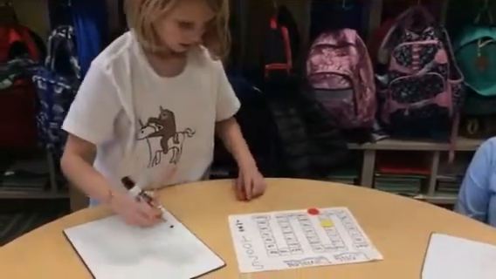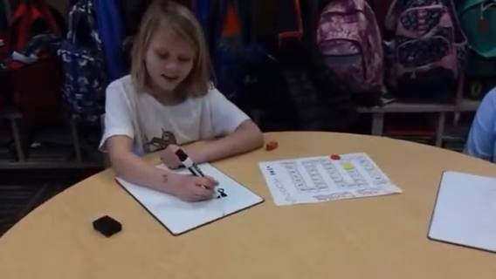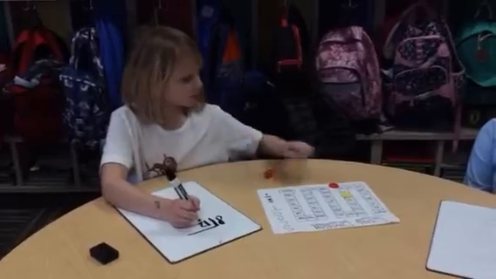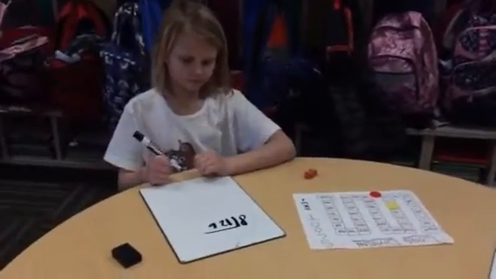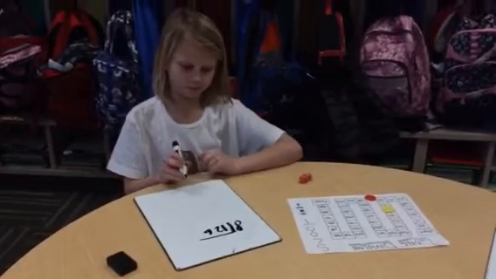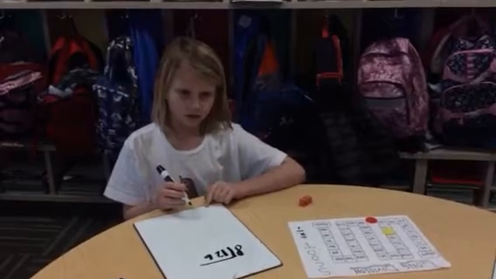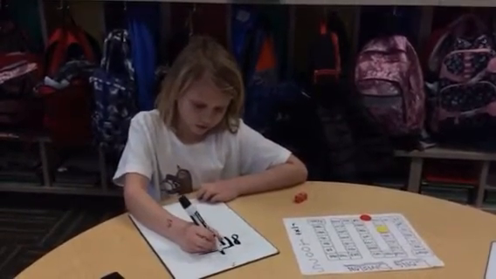So 126 divided by 8. Perfect. So can 8 go into 1, Caroline? No. Can 8 go into 12? Yes. How many times? Once. Very good. So where do you put that 1? Right above the 2.